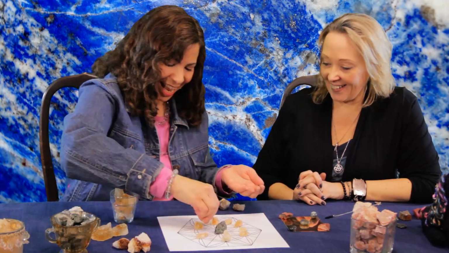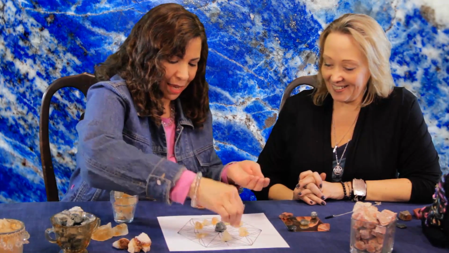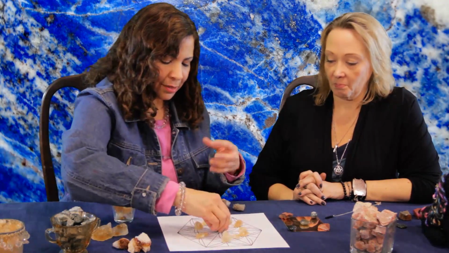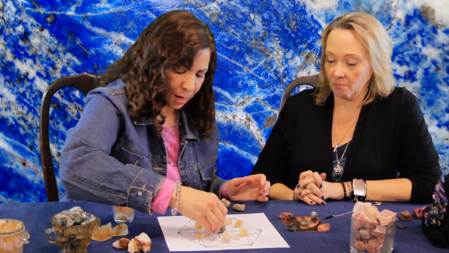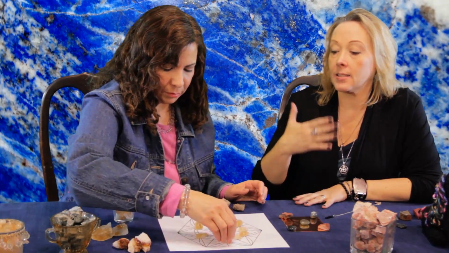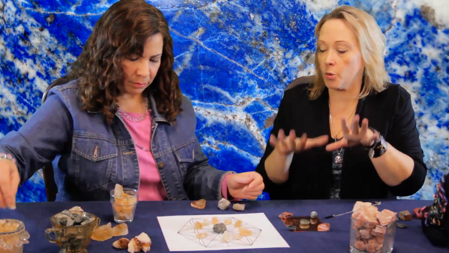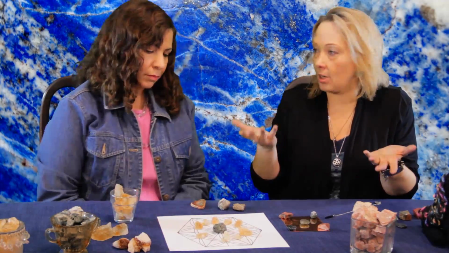Then to activate it, now I used all different sizes here. I always like the center stone to be larger. That is my personal preference. And you can mix tumbled with raw too, in this kind of a thing. Sometimes that's nice too, because you're bringing in different vibrations, and the more the merrier.